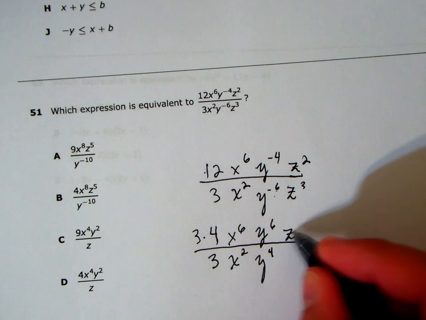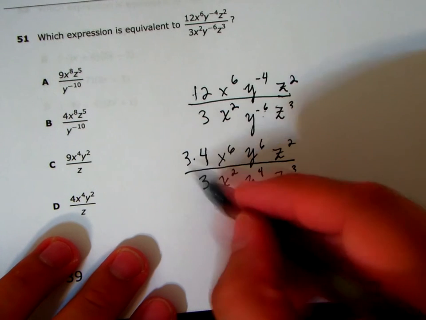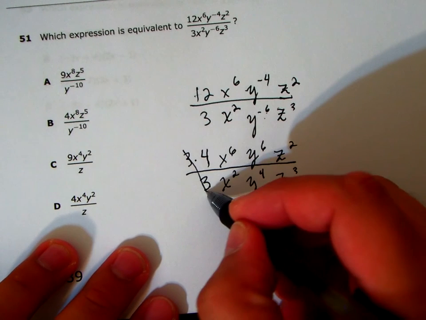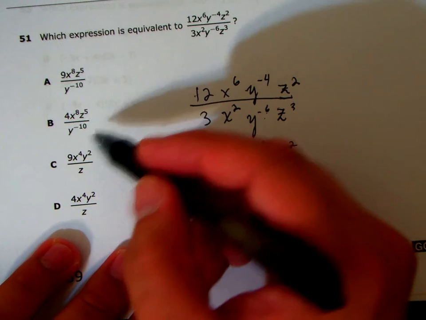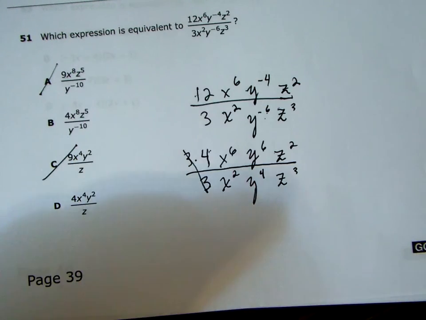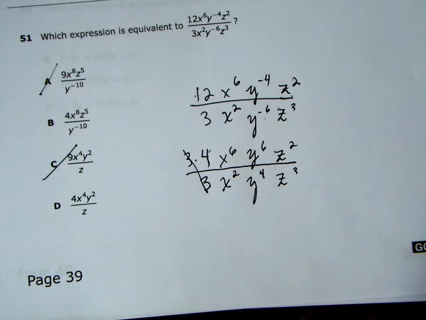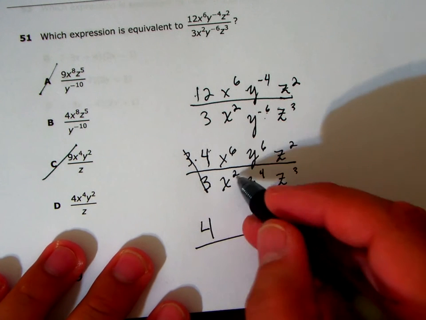Z 2, Z 3. Okay, let's start working on this one. The 3 and the 3 cancel, so you're going to have 4 left on the top. Remember, it's a 50-50 chance test, so you can cancel C and A. Plus, we know 12 divided by 3 is 4. So it has to be B and D. Okay, so 4.